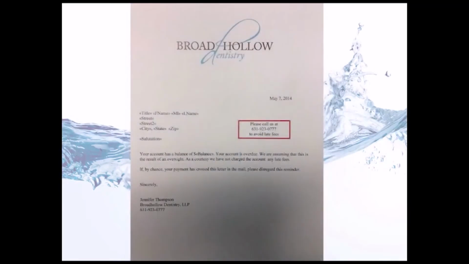And when you put an aging column in your bill, you're giving them a mixed message. So if I'm going to send a patient a correspondence, it would look something more like this. And you can see that this information is still self-populating, so we're able to accomplish this with minimal effort. We're not typing an original letter each time. But what you see here is just simply saying you owe us this money, your account is overdue, we're assuming this is the result of an oversight, and as a courtesy we have not charged the account any late fees. And then it's very clearly written here, please call us to avoid any late fees. So this is a very friendly letter.